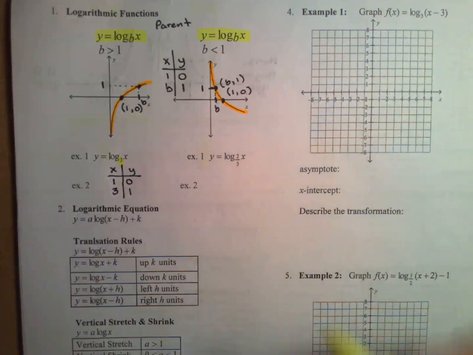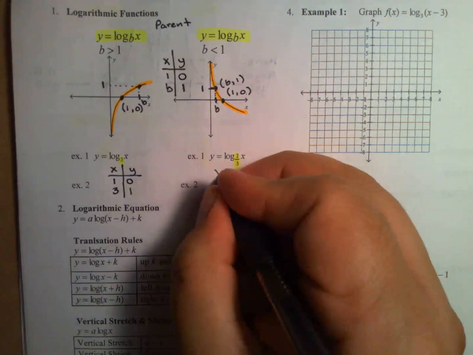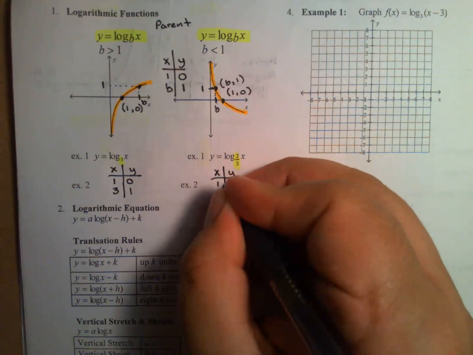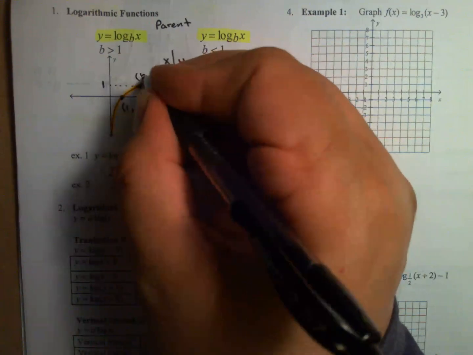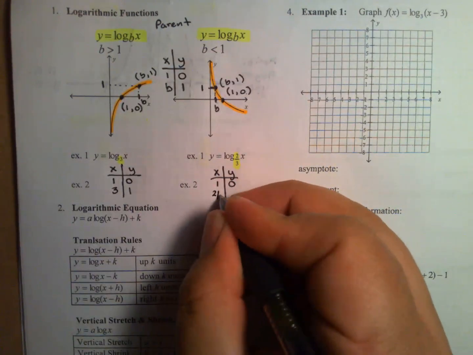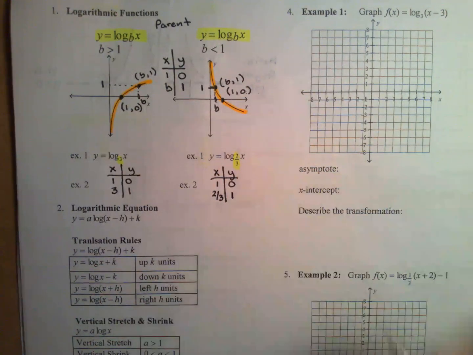Look at this one. Even when your base is a little strange, like 2/3, doesn't matter. Look at our basic table. It's always going to be (1, 0). They all go through that point. But as we mentioned, the next point is always whatever your base is, even if it's as weird as 2/3, with a 1 as your y value.